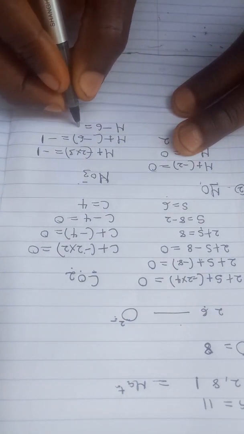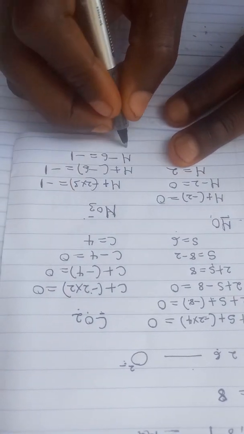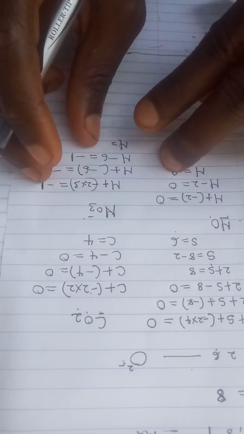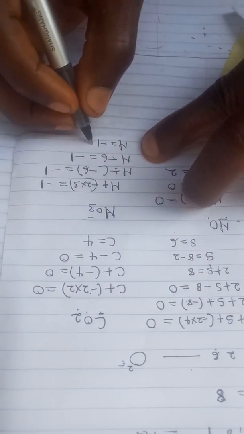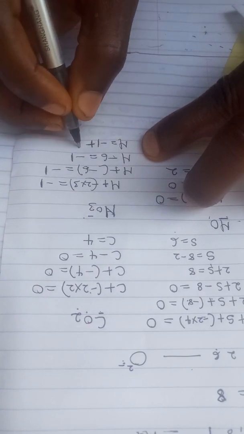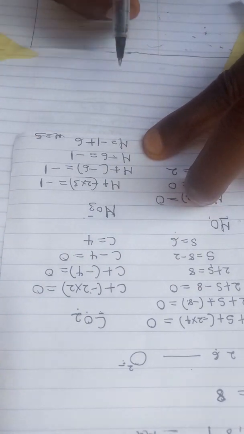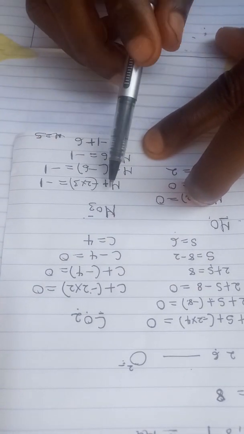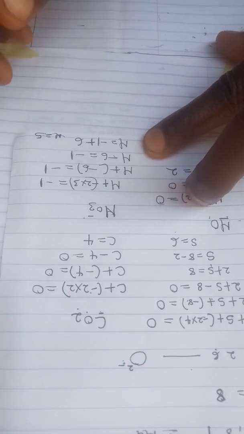n is equal to -1. So for us to find the value of n, we'll say n is equal to -1. If this one comes this side, it will turn to +6. So we have our n to be 5. So the oxidation state of nitrogen in trioxonitrate radical is 5. So let me carry another example.